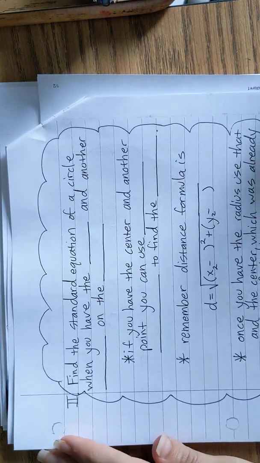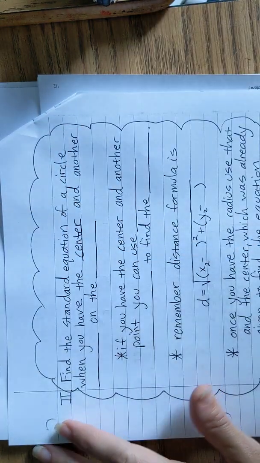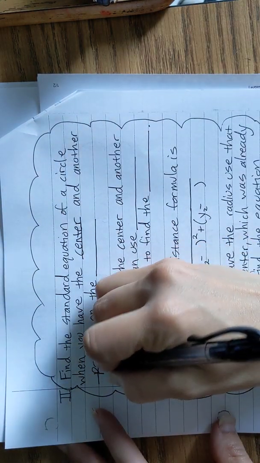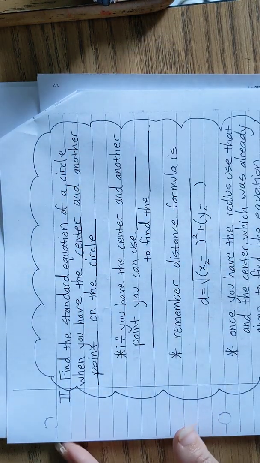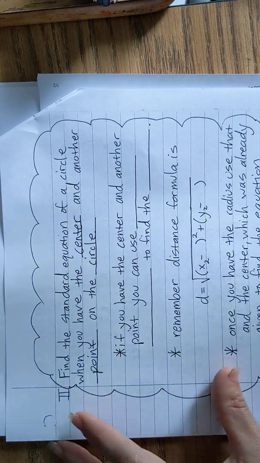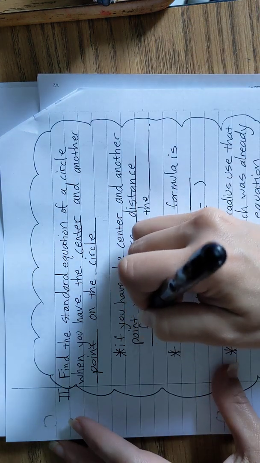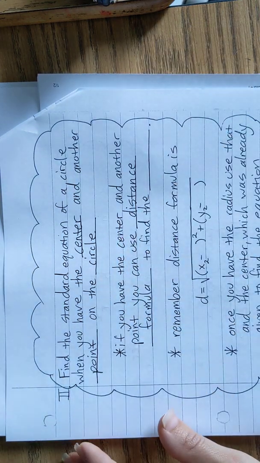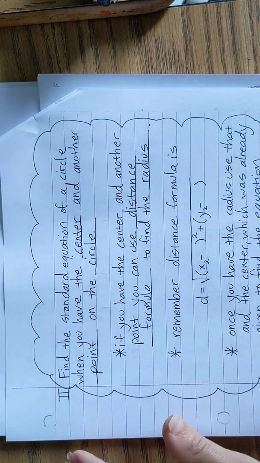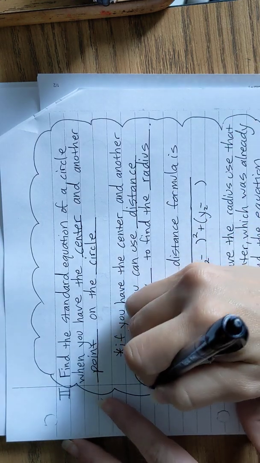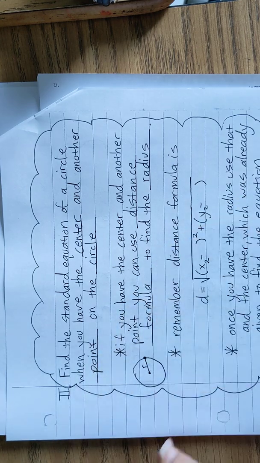Okay, so here it says find the standard equation of a circle when you have the center and another point on the circle. So if you have the center and another point, you can use the distance formula to find the radius, right? Because remember, if you have a circle, the distance from the center to a point on the circle is going to be the radius, right?